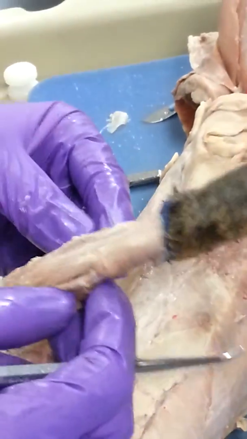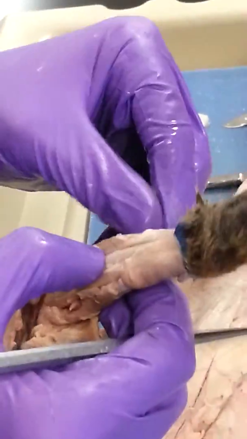Can we just say extensor ulnaris and miss carpi? For the ulnar and for the radius. I'll at least give you partial credit, but that's part of the name.